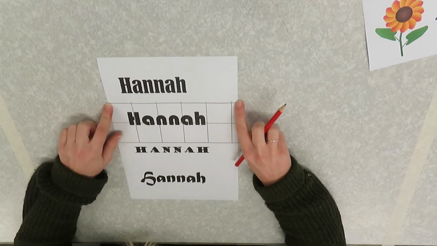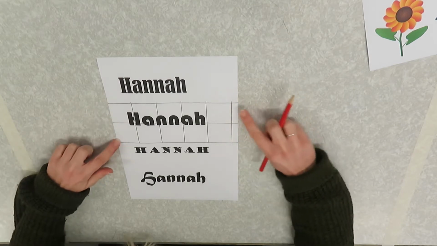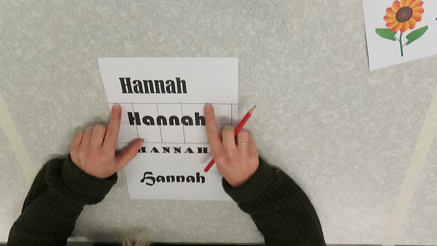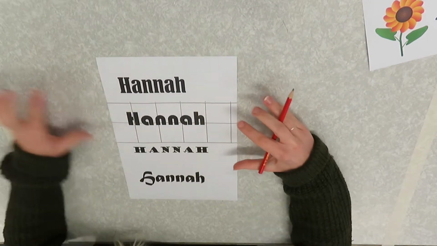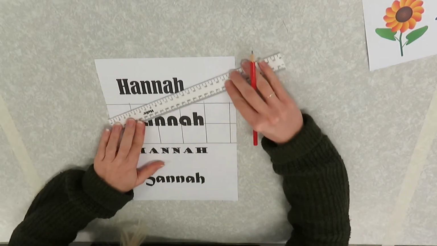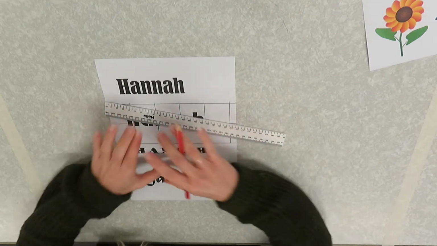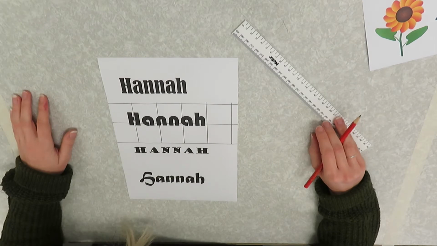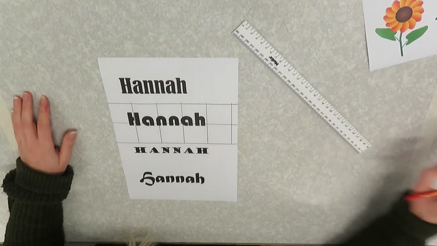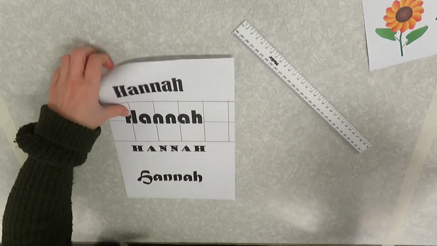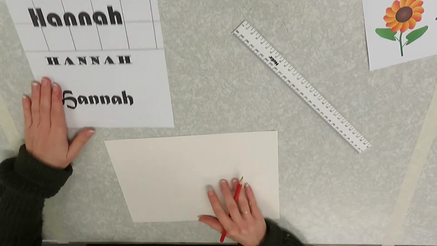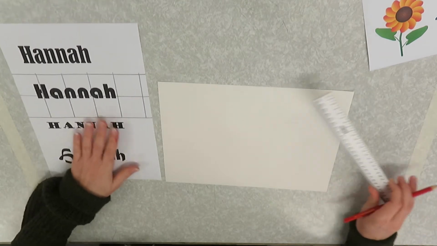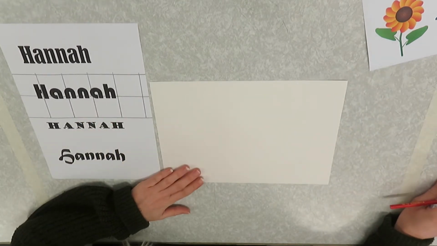Then I can use this to measure down 4, 8, both sides, and I can then use that to measure along as well. Okay, so you must make sure that you're not just guessing where the lines go, that you are measuring everything accurately to make sure you get a precise and accurate grid. Once I've done this, I can then draw a grid the same size onto my piece of paper that I'm going to be working on.